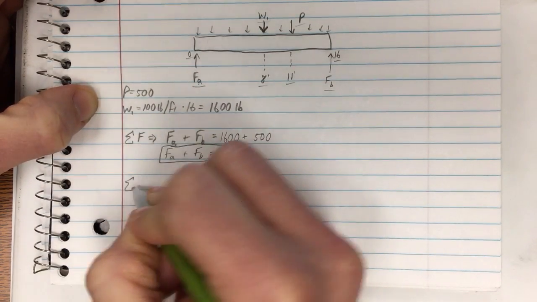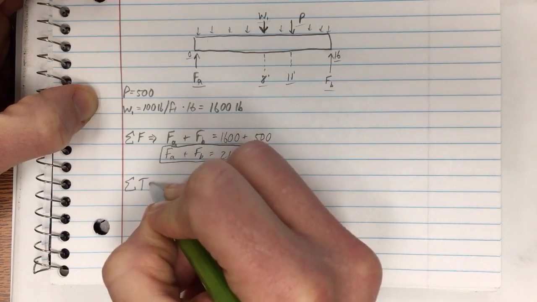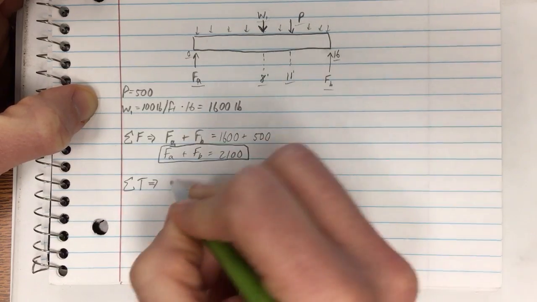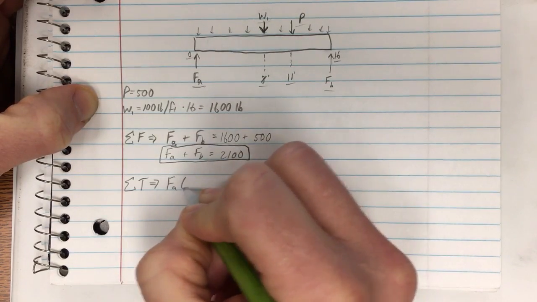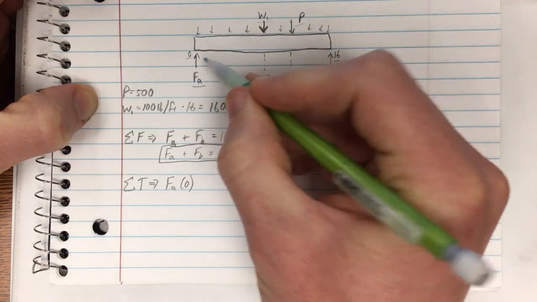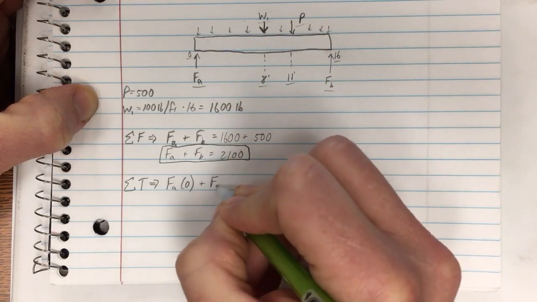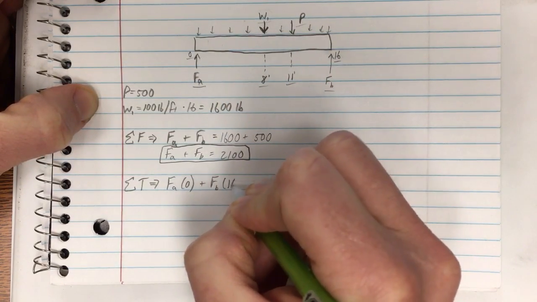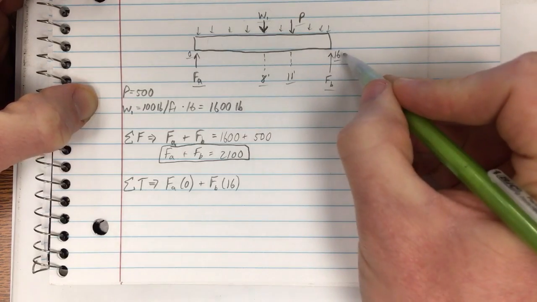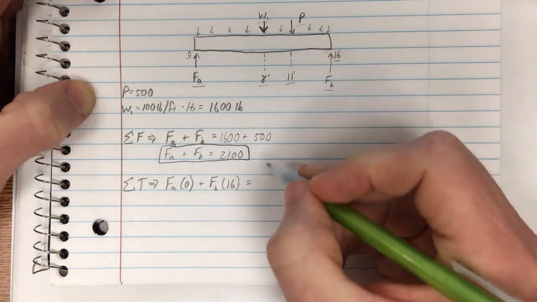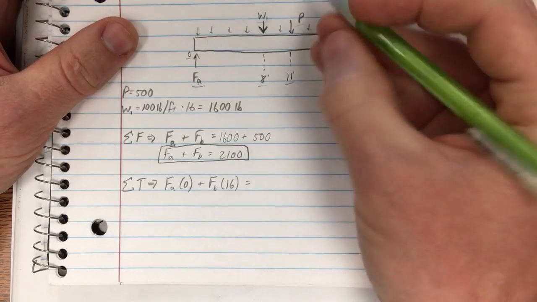The next thing I do is I have the sum of the torques. Remember, torque is force times distance. So I have FA at a distance of 0, always going to be 0 because that's where we start. FB at a distance of 16. Hopefully that sounds familiar because it's at the far side. It's 16 feet long. And this time, my downward forces, I have 2 of them.